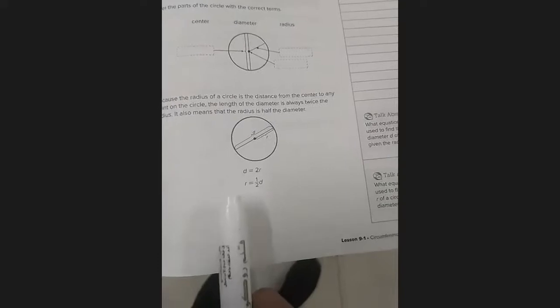Now here, guys, they connect the diameter and the radius. The diameter is double the radius, which means D equals 2 multiply R. But the radius is half of the diameter. So if you have the diameter and you want the radius, divide by 2. If you have the radius and you want the diameter, multiply by 2.